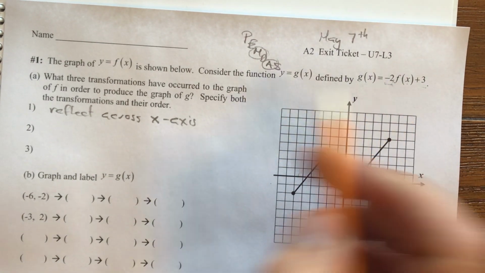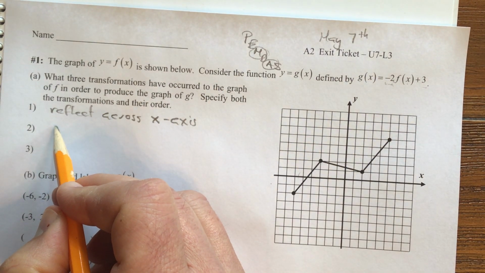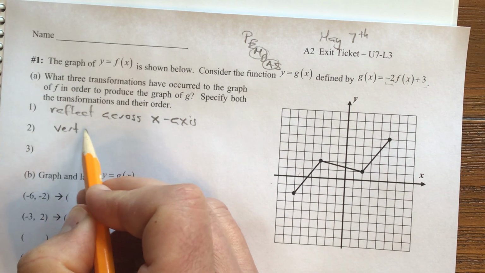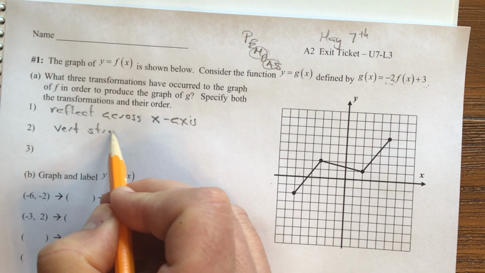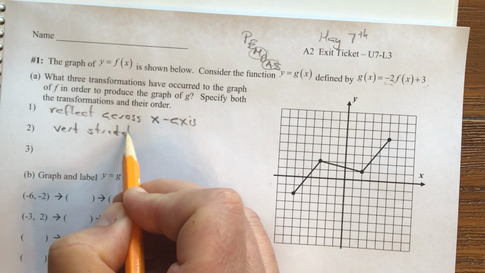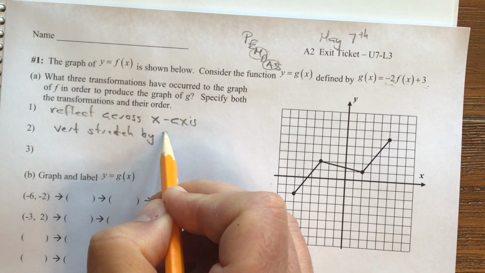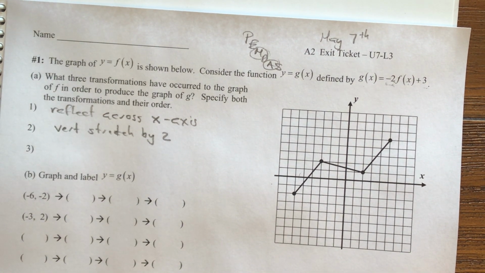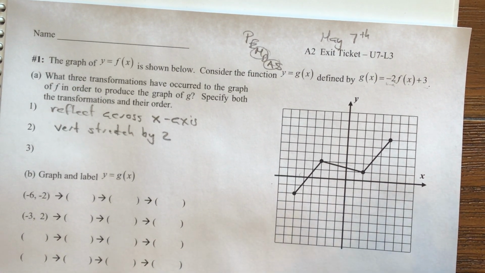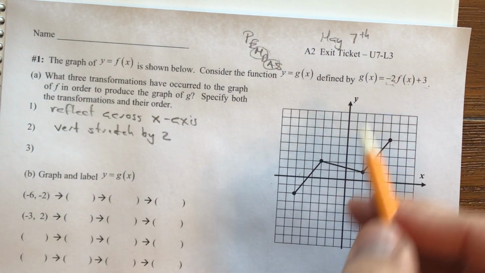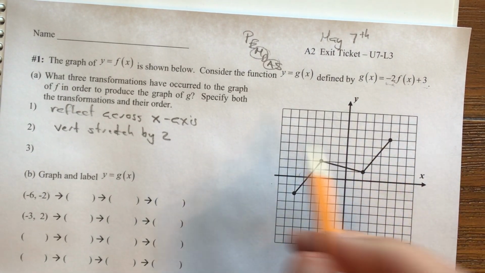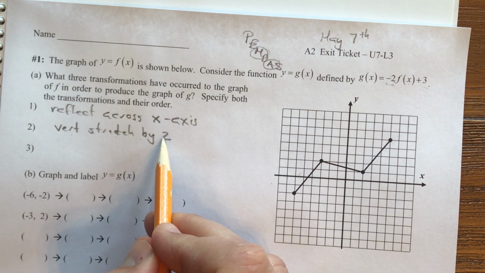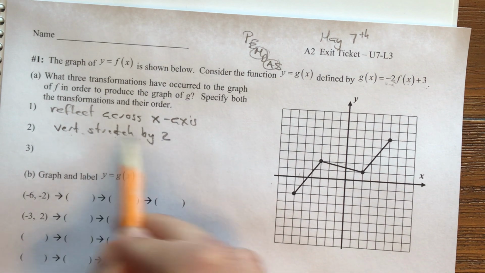All right, and then we got the 2. What is that doing? That is some sort of dilation. It's a stretch. It's going to be a vertical stretch by 2. Vertically stretching by 2. It's not the same thing as dilation, which is what you did last year, because that's vertical and horizontal. The next lesson that you're going to do on, I think, Monday or Tuesday next week is the horizontal stretching. So vertical stretch by 2, which means it only affects y.